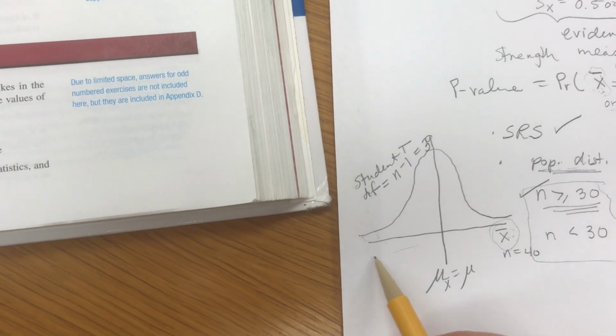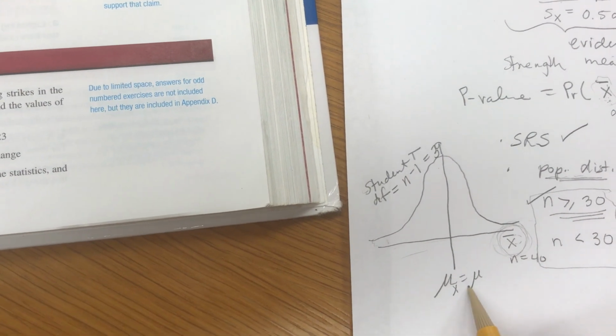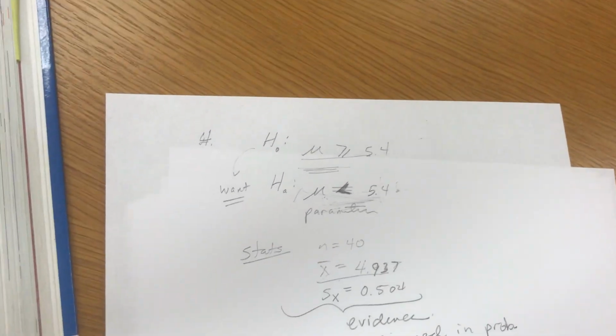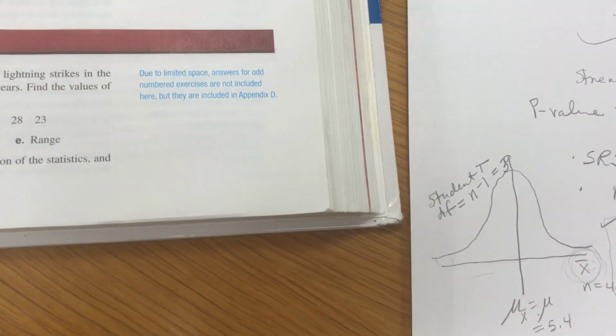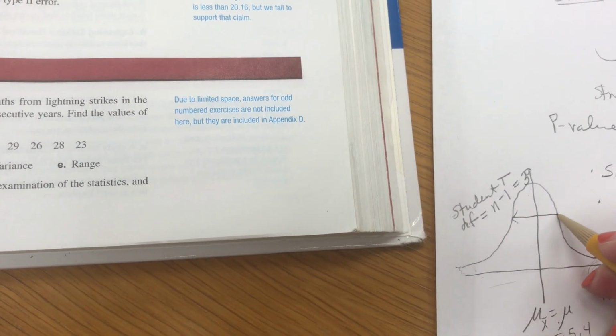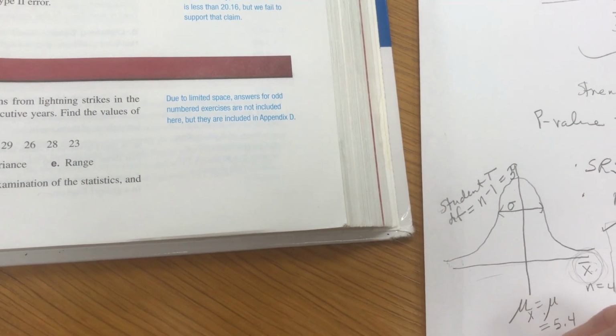So in other words, the center of the distribution of all possible sample means is the mean of the population, which we're assuming from our null hypothesis is 5.4. And that takes care of shape, center, spread, the standard deviation of my sampling distribution.